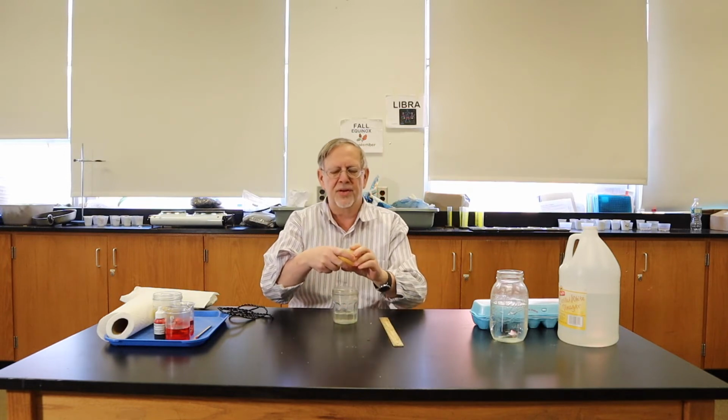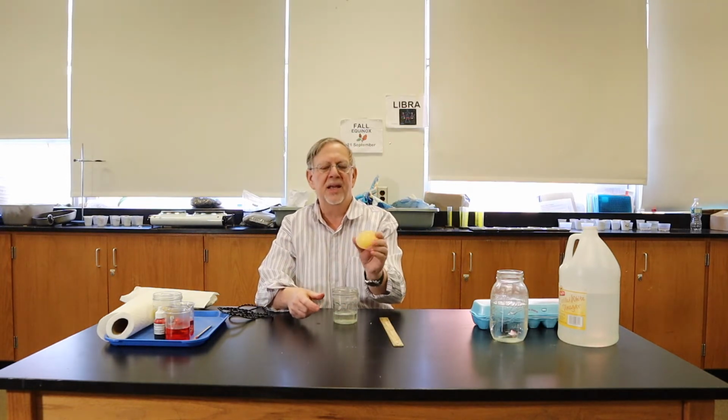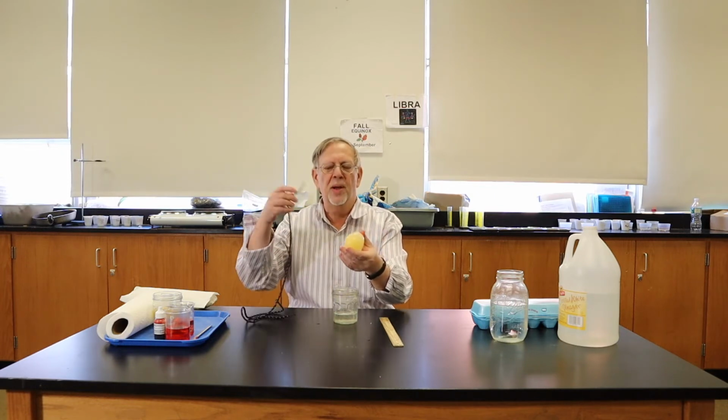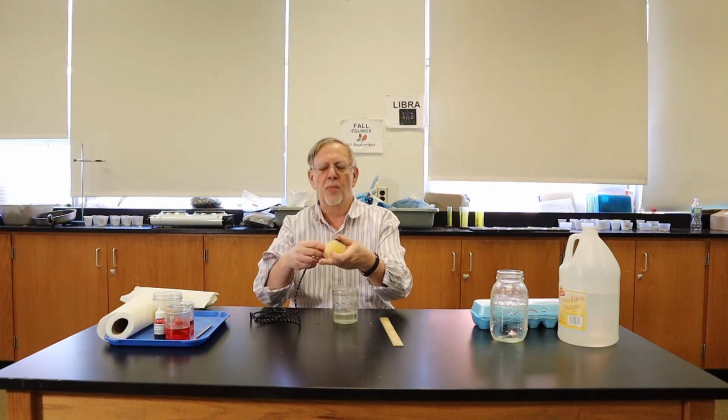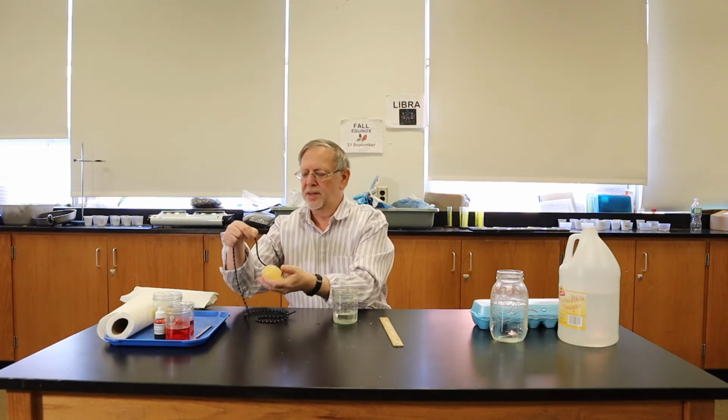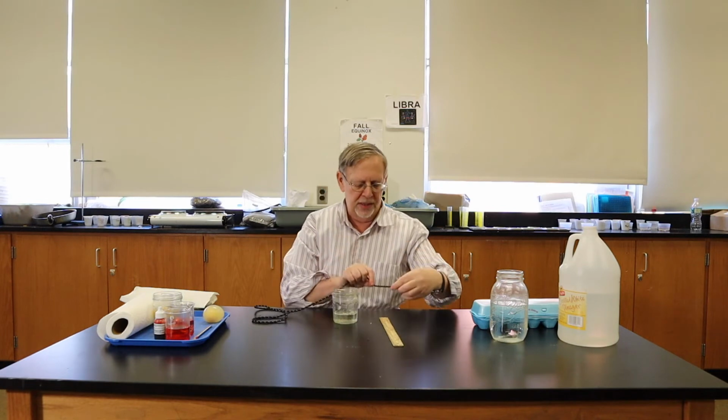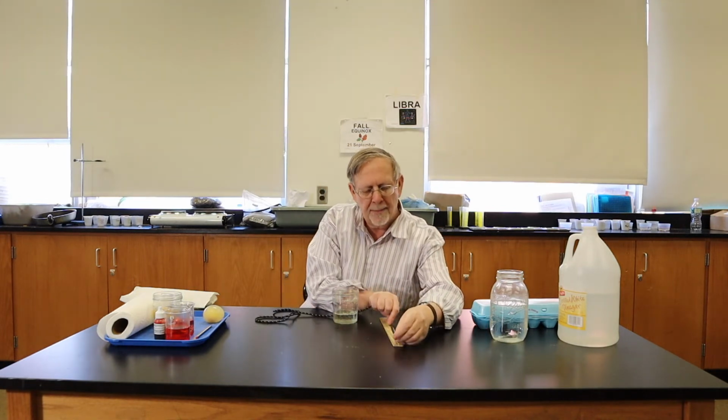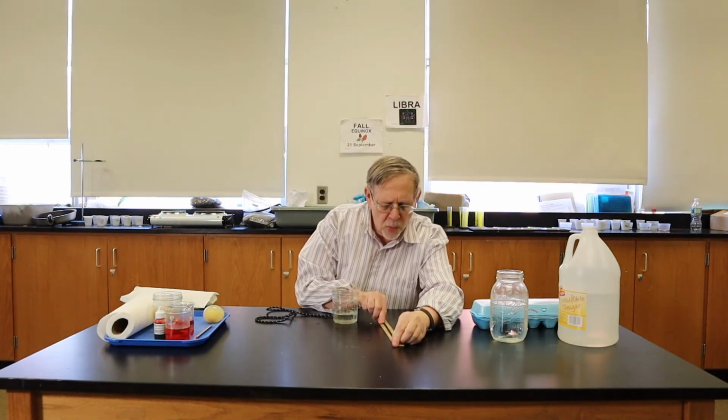As you can see, there is no shell on this egg, but it is intact nonetheless. So I'm going to take a piece of rope and see how wide it is in diameter. It's this wide, which is approximately 21 centimeters in diameter.